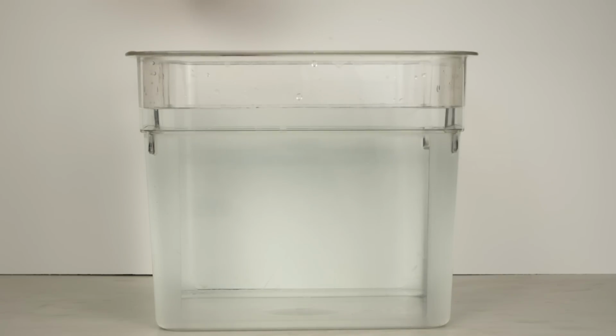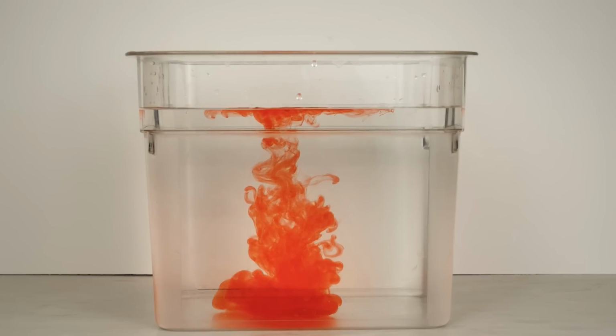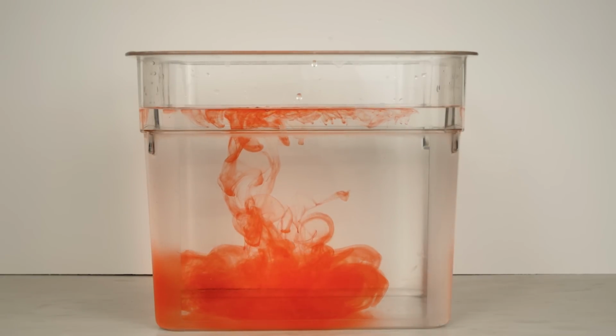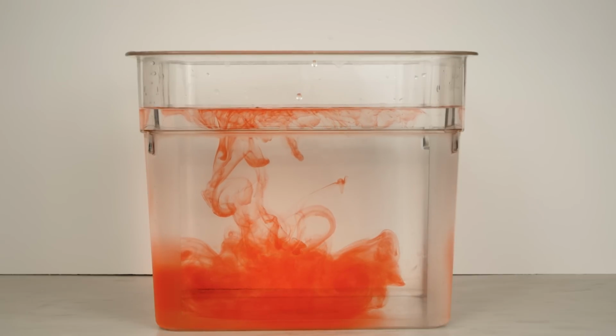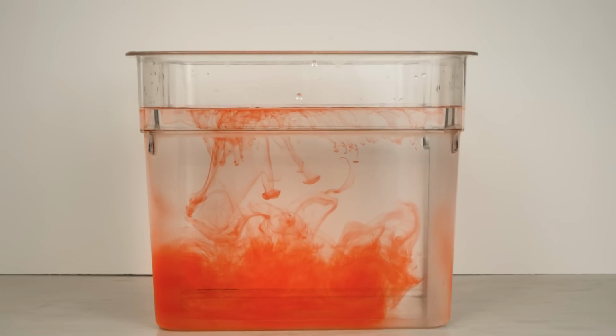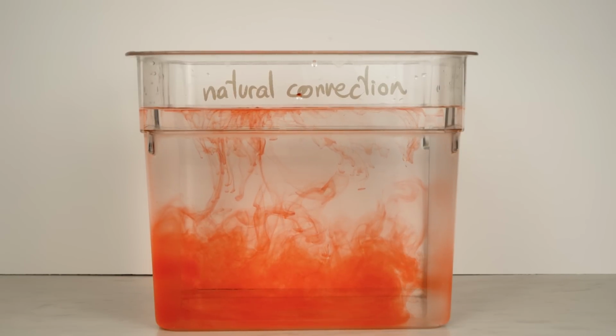The water in this tub is cold, and I'm going to pour hot water with some food coloring into it. You can immediately see the hot water rise and spread out, and the clear, cooler water moving in and replacing it. The hot and cold water naturally move and mix thanks to those density differences. But this so-called natural convection isn't a very quick or efficient process.